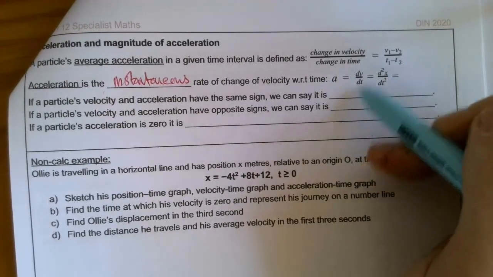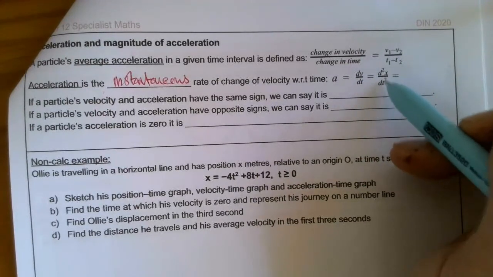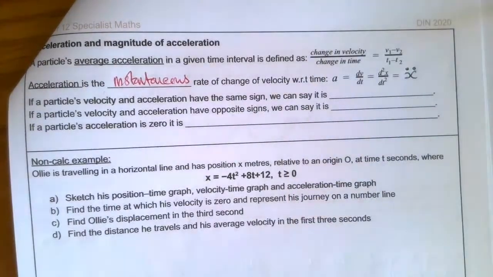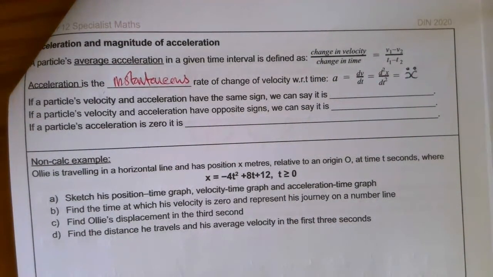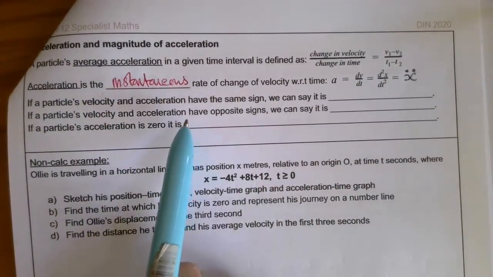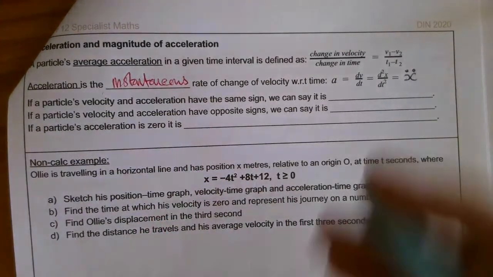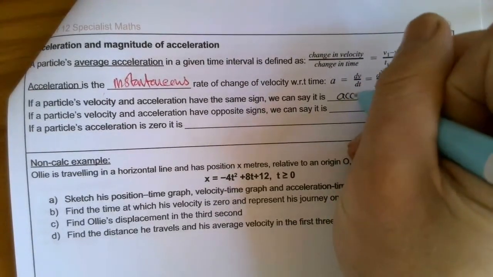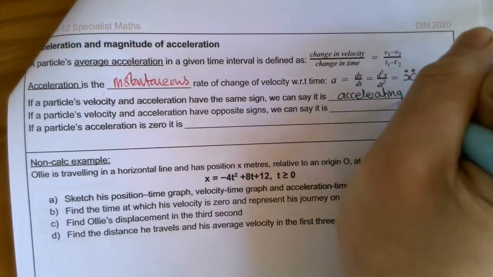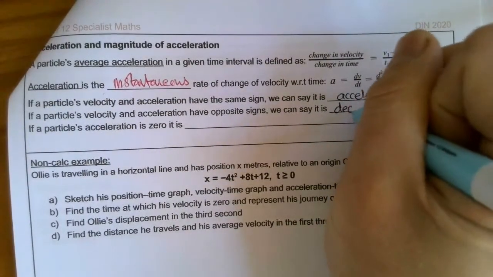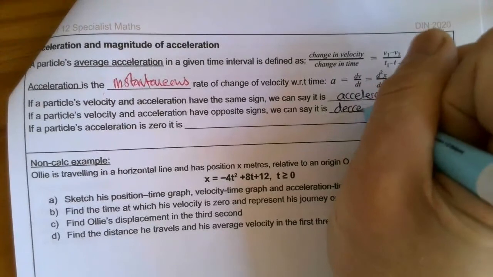Our acceleration, well, that's dv by dt, so it's the second derivative of x with respect to t, and using this dot notation, it's x double dot, second derivative. In terms of our language, if the velocity and acceleration have the same sign, that means that the magnitude of velocity, the speed, is increasing, so we say that that particle is accelerating. If the velocity and acceleration have opposite signs, then the speed is going to be decreasing, and so we say that it is decelerating.